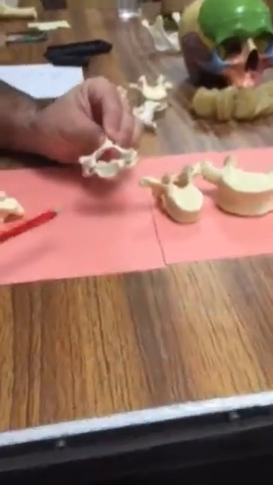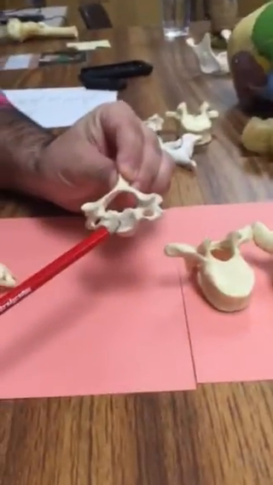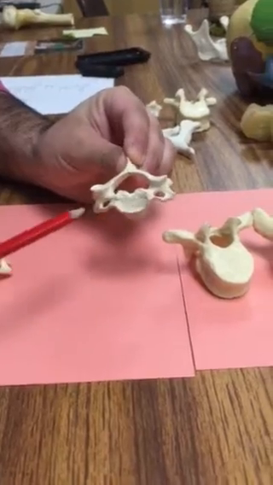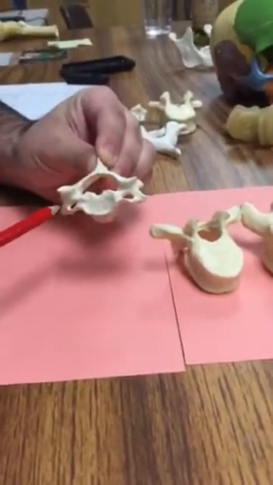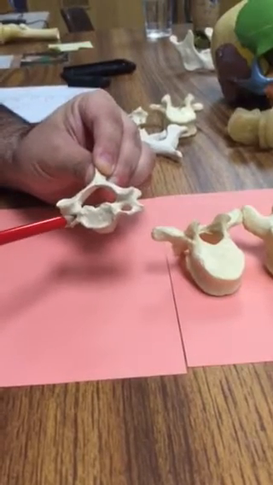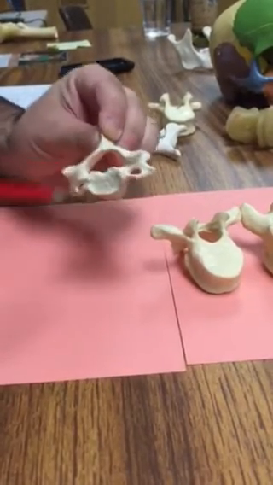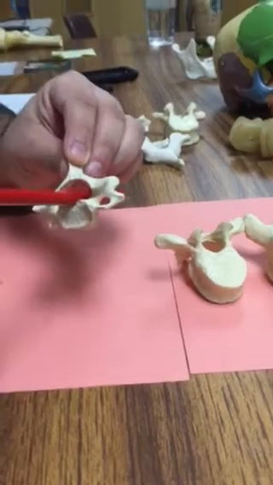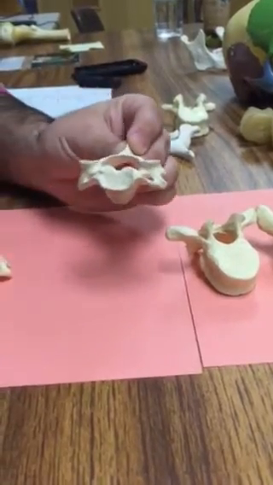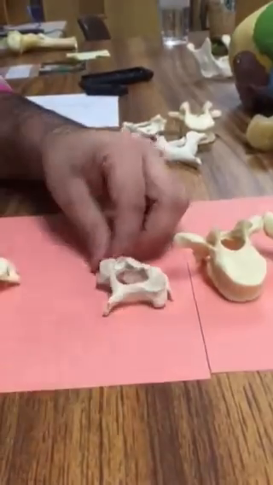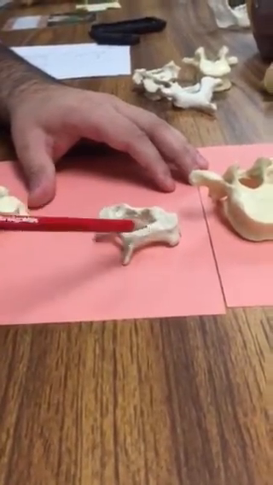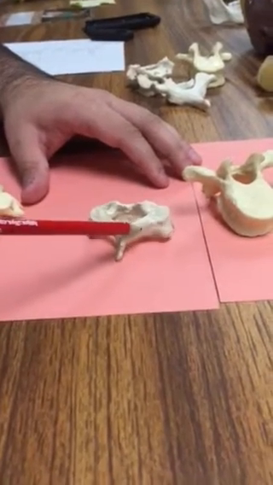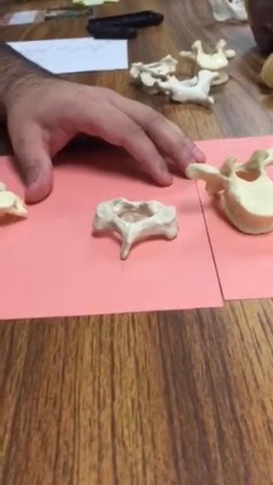Looking at this, this is going to be the body, the vertebral body. This part here, transverse process. Within the transverse process, the hole is the transverse foramen. This hole in the middle is your vertebral foramen, where the spinal cord goes. As I turn this around, the back part is the spinous process. This portion that leads into the spinous process, where my pencil is, that's called your lamina.